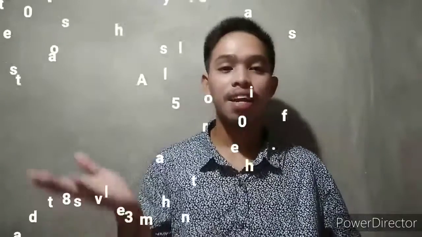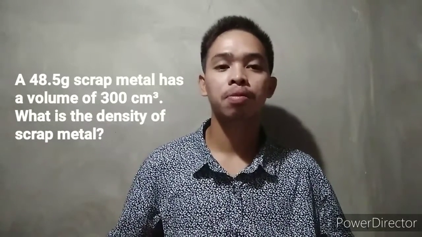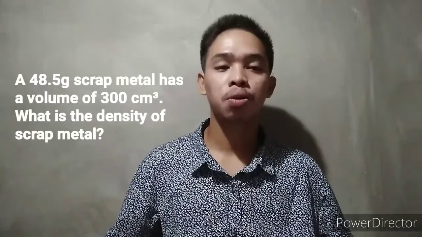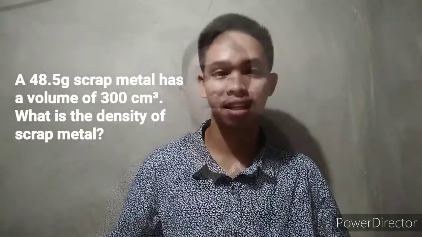Now, let's see how does it actually work. Let's solve this sample problem. A 48.5 gram scrap metal has a volume of 300 cubic centimeter. What is the density of scrap metal?